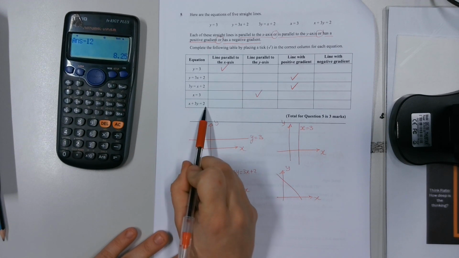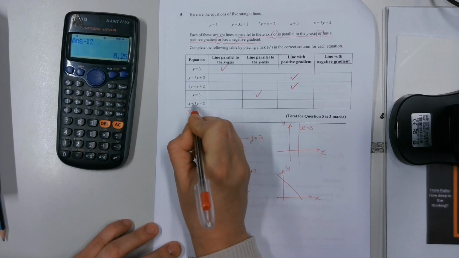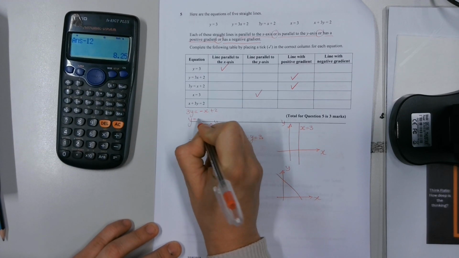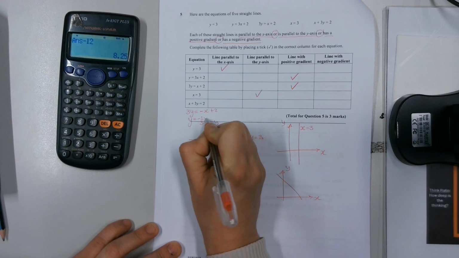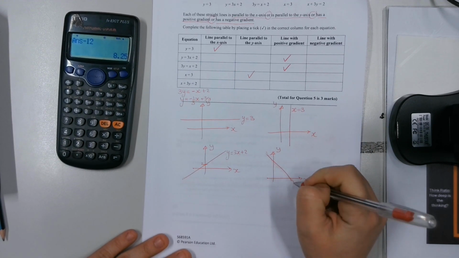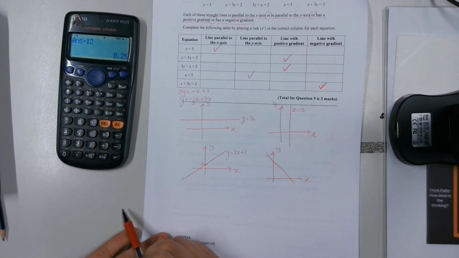And then this one, again, if we rearrange to get y as my subject, I need to take away x and then obviously divide by 3. So it's going to be negative 1/3 x plus 2/3, and that would be a negative gradient for this last line.